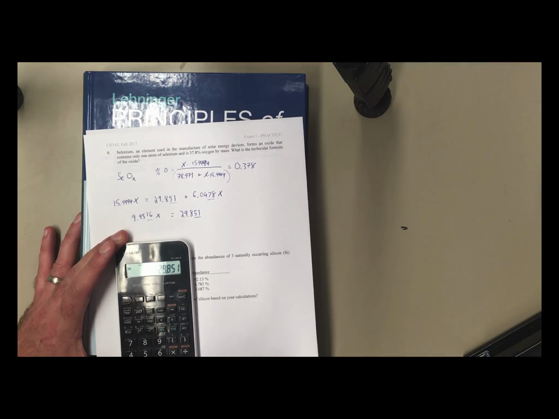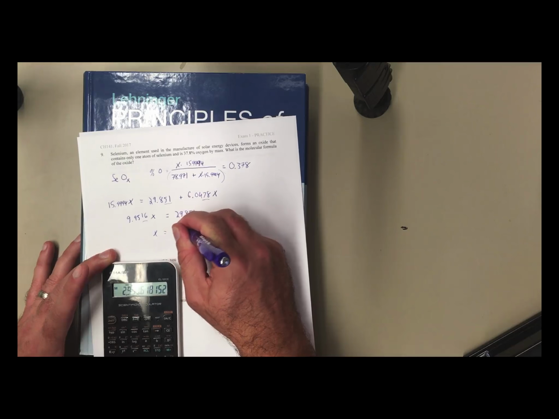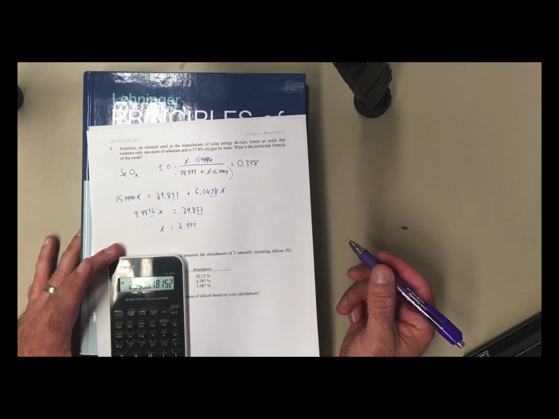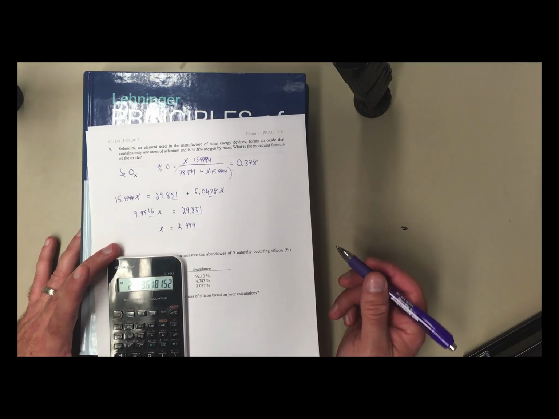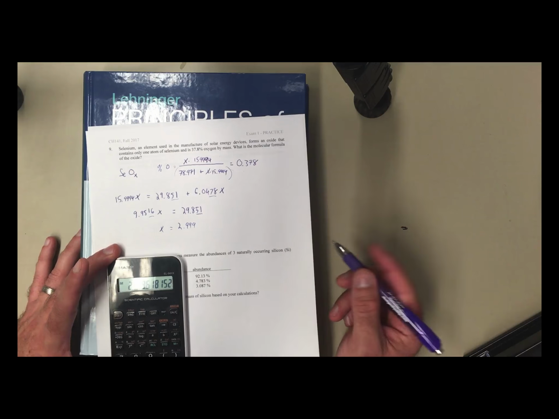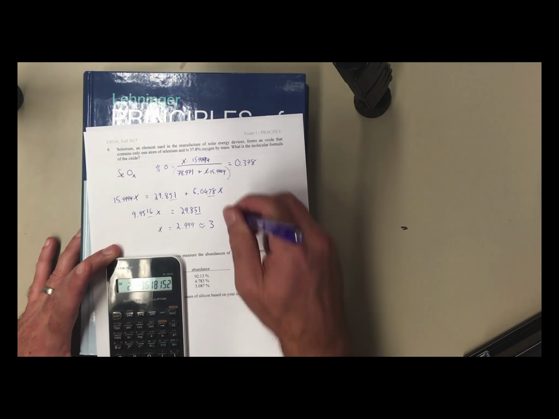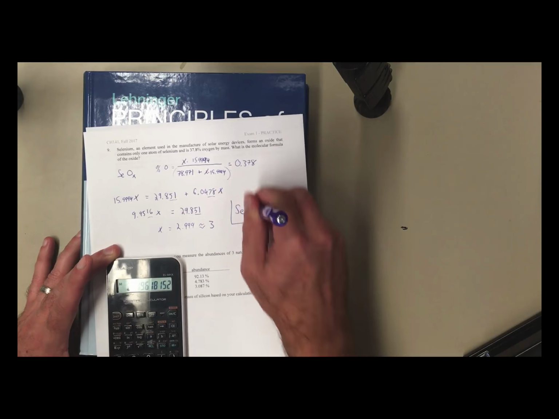29.851 divided by 9.9516, and I get x equals 2.999, and so forth and so on. Now, we know that there's one selenium. We know that there's going to be some number of oxygens. That number is going to be an integer, okay? So I think I can confidently call that 3, which means that the molecular formula is SeO3.